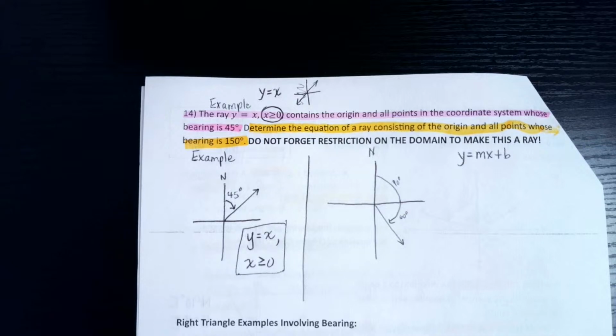I don't know why B is the letter that we use, but it works for me because I've taught the little Algebra 1 kids, and I always say it's where you begin graphing. And they're like, oh, it's the beginning amount. And then they start hearing that in their head.